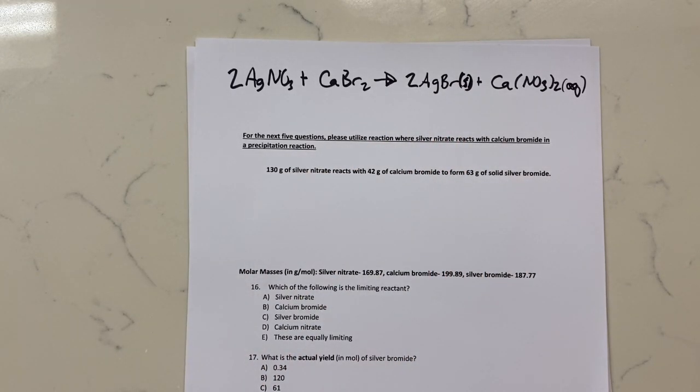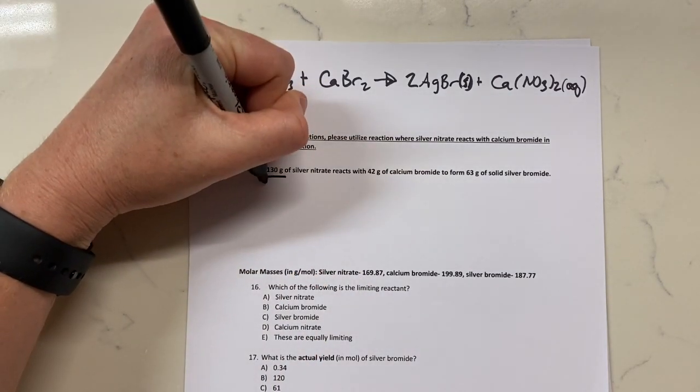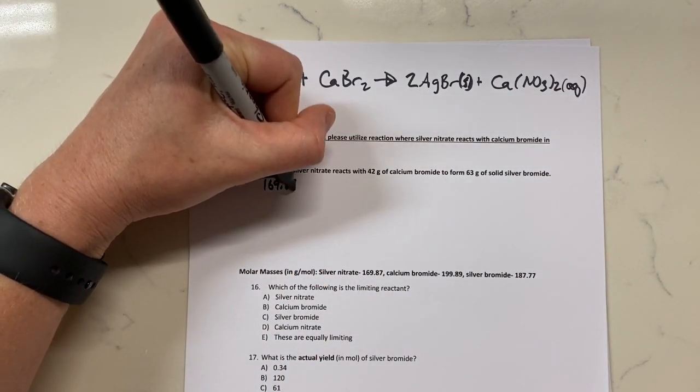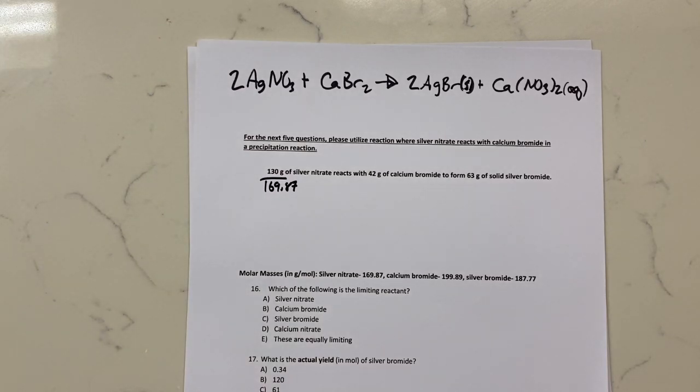Okay, so it says 130 grams of silver nitrate. Let's go ahead and turn all the grams into moles. 130. So I'm going to take this and divide it by 169.87.